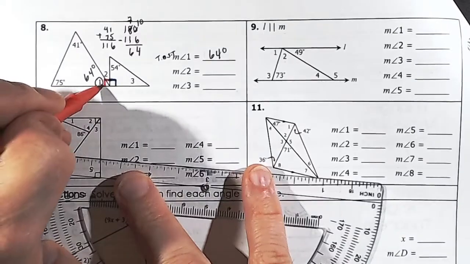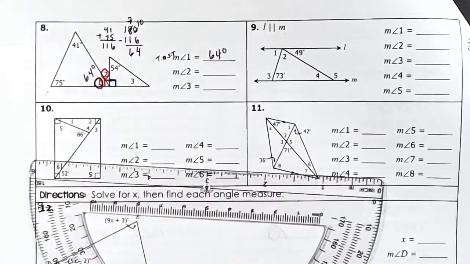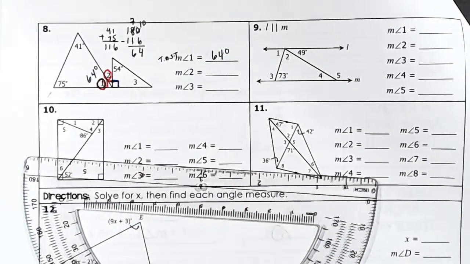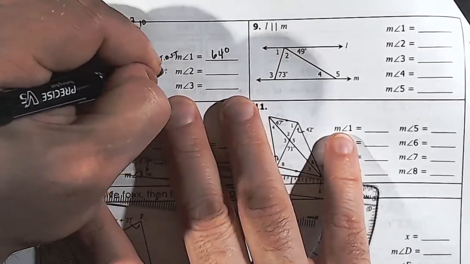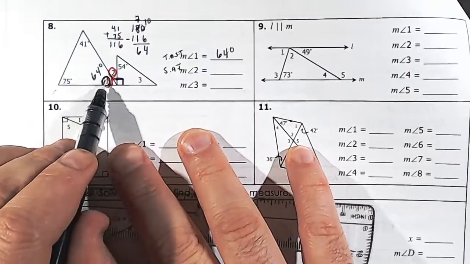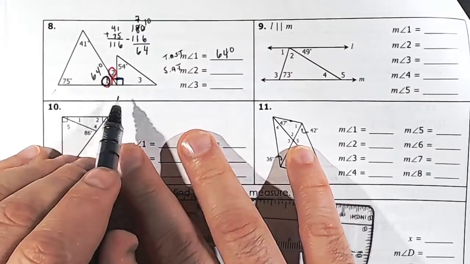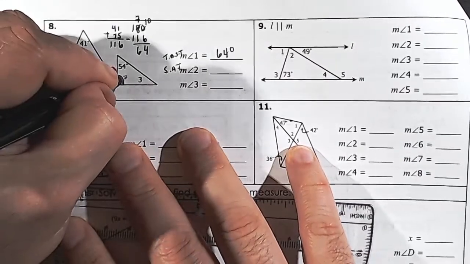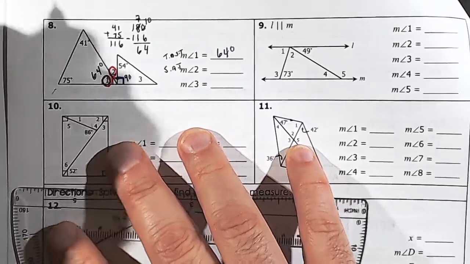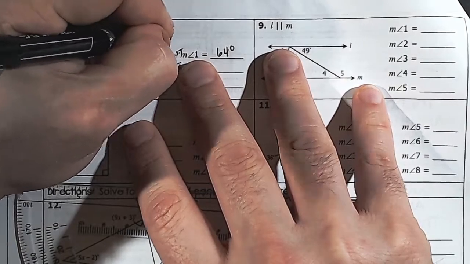That means that angle 1 and angle 2 have to add up to 90. This is really the Supplementary Angles Theorem, and I'm sure there's some theorem about right angles, but this is the Supplementary Angles Theorem because they have to add up to 180. But we know that these have to add up to 90. Angle 1 plus angle 2 have to be 90 because the other side of the angle is already 90. So we just have to subtract 64 from 90. 90 minus 64.